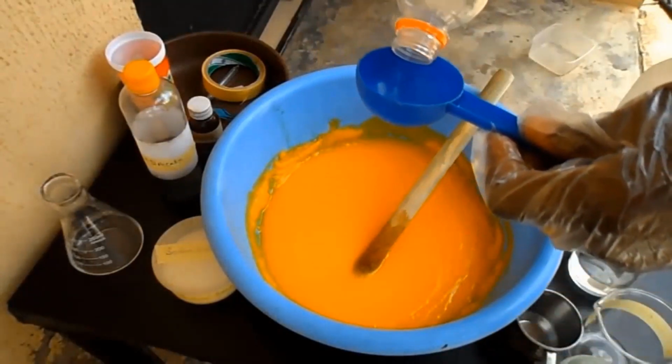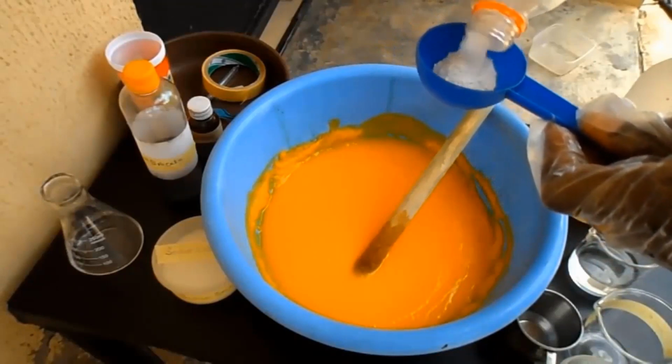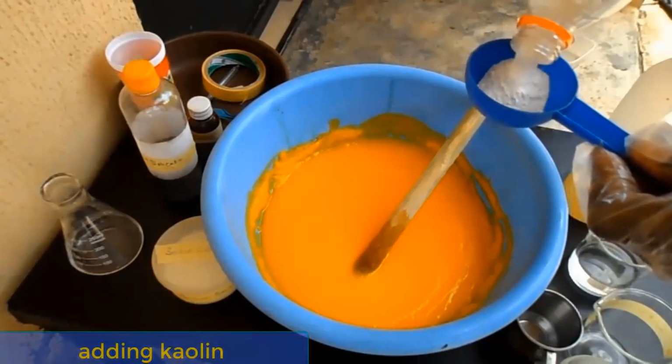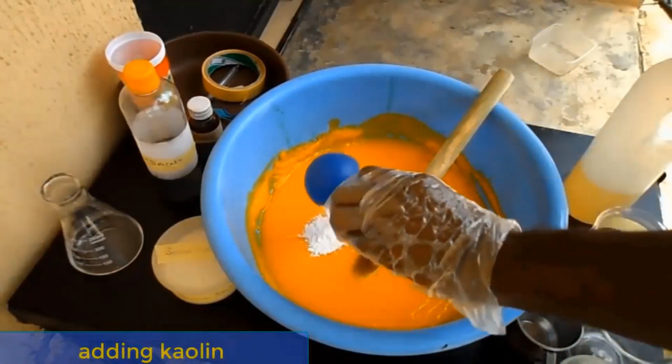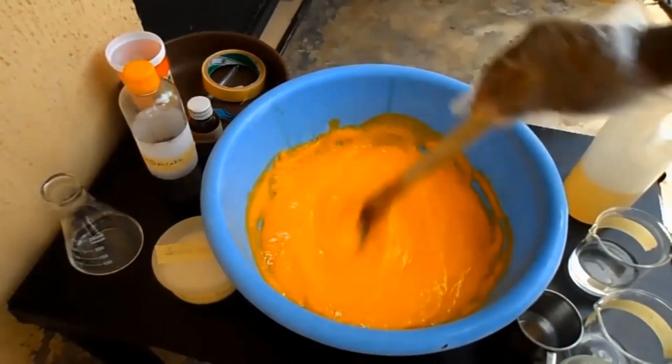Now we're going to add some quantity of kaolin to it. Based on the quantity we have in the bowl, just a tablespoonful will be okay. We've just added kaolin to it and we are stirring it now.